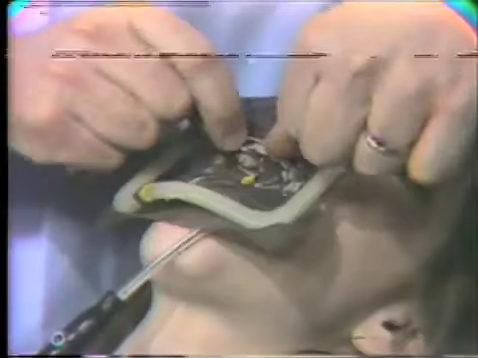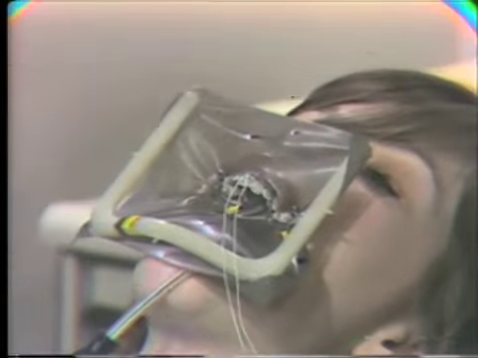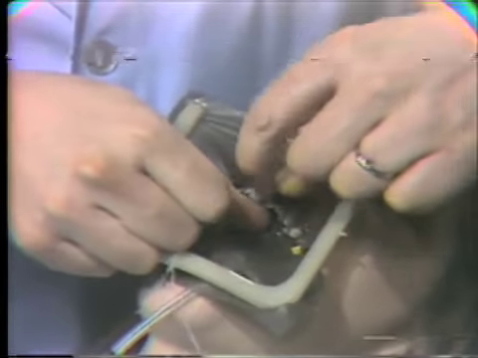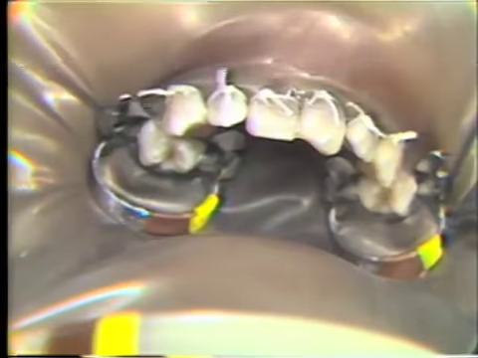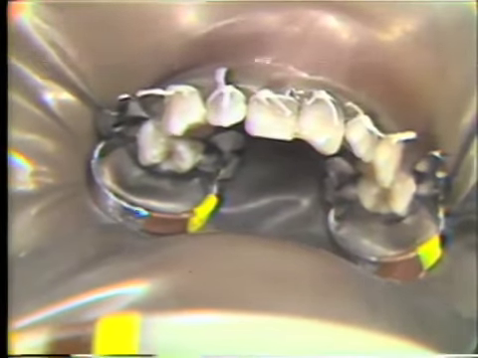Okay. Here we got one ligation on. Now let's go on to the next central incisor. The ligation of the 6 anterior teeth is now complete.